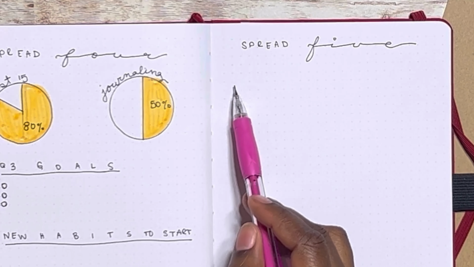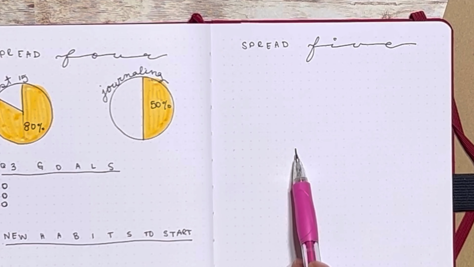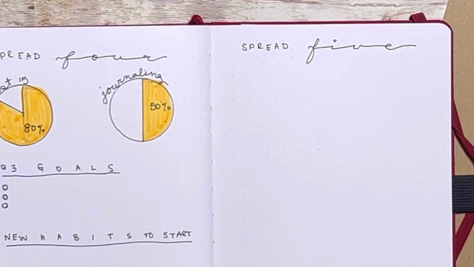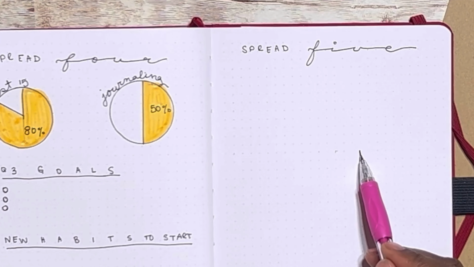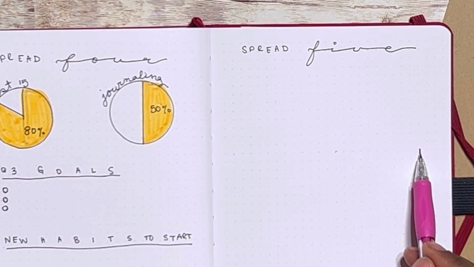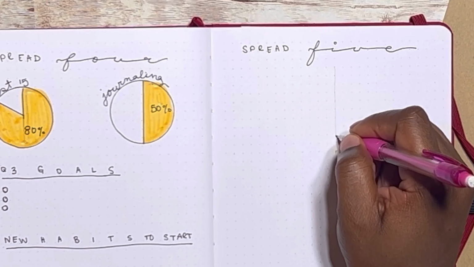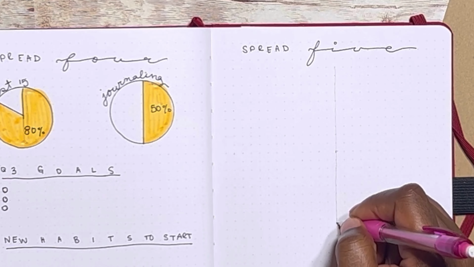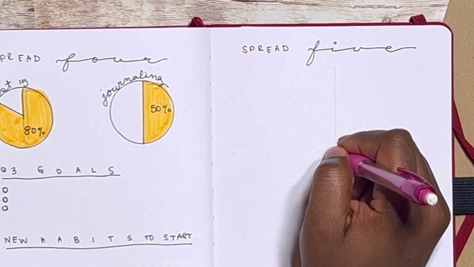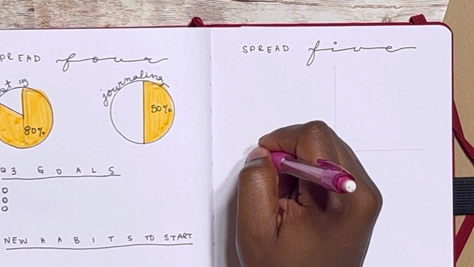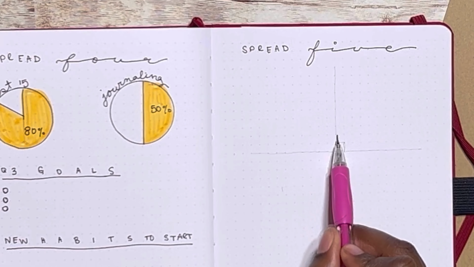Now for spread 5. This is probably the most meticulous, but it's still very simple. The first thing I do is count down from the top 10 spaces, and then I count from left to right and make sure I have 10 spaces on each side. I'm doing this because I am going to create some squares, basically, for each category. And I want to make sure that I have enough space for 10 levels.